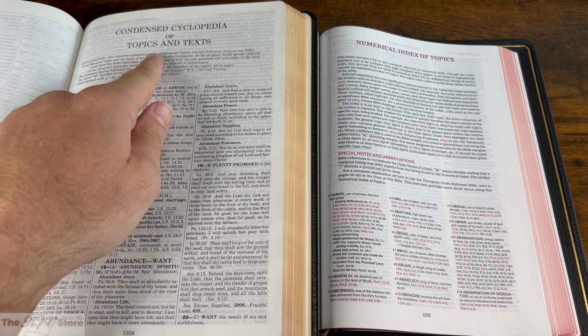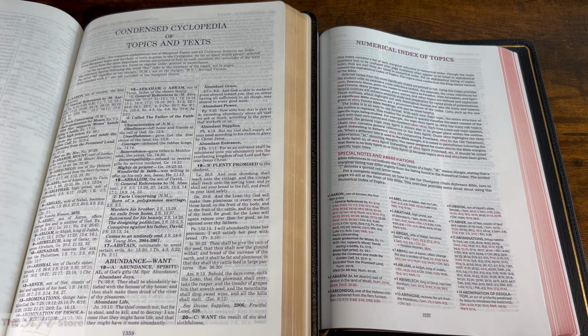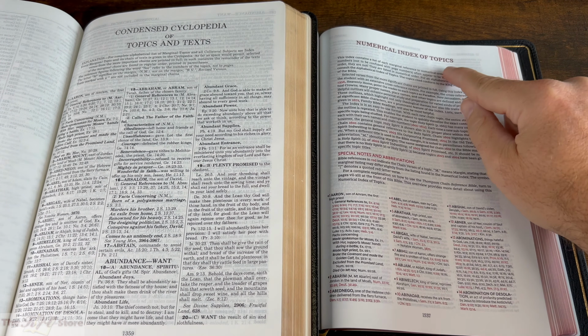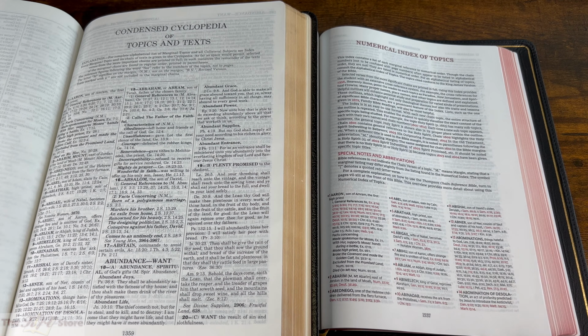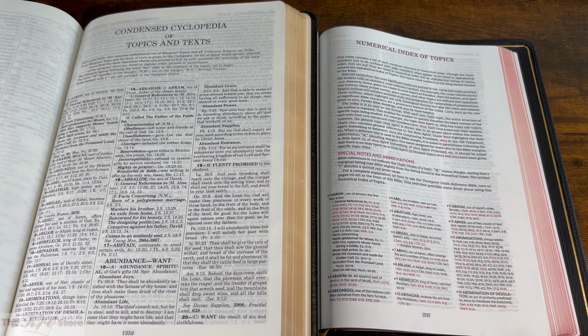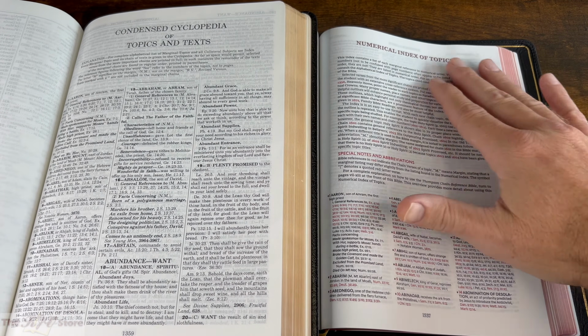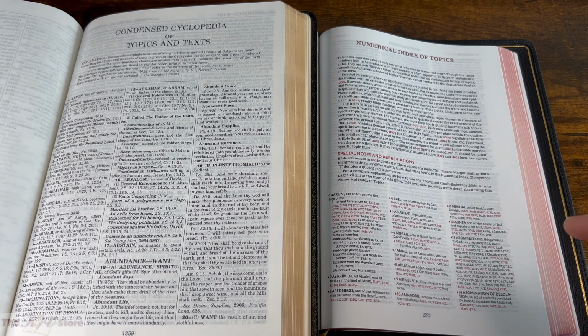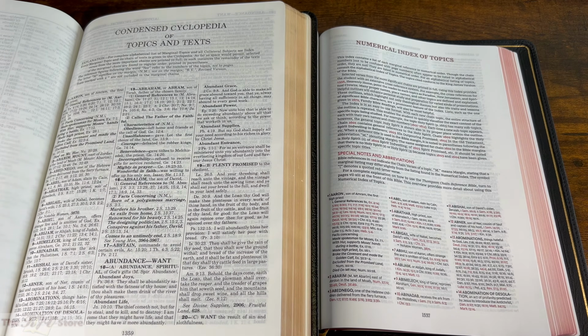Condensed Cyclopedia of Topics and Texts, quite a mouthful, is now more simply the Numerical Index of Topics. It's much simpler. And again, this is the most important part and the secret sauce of the Thompson chain. So it's easier to remember. Numerical index, that's where I use the topic number. Used to be the pilot number, if you watch our old video. Used to be called pilot number in the old Thompson. Topic number, also a nice improvement, makes more sense.